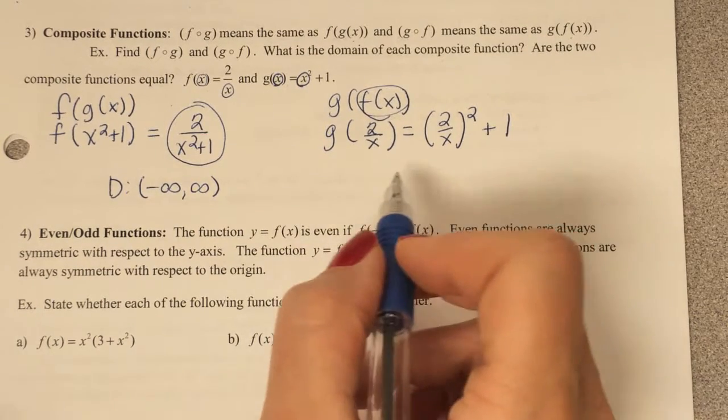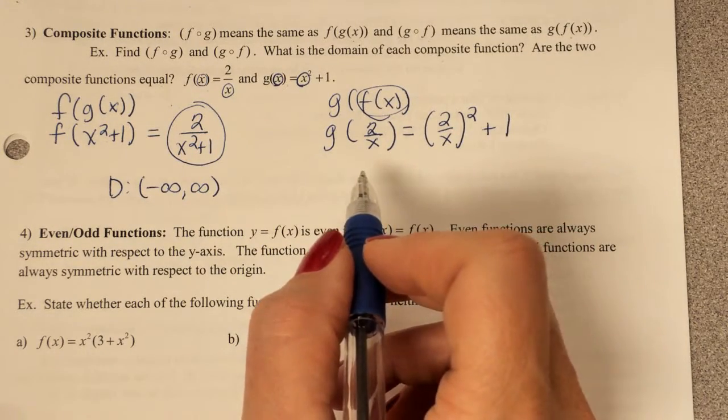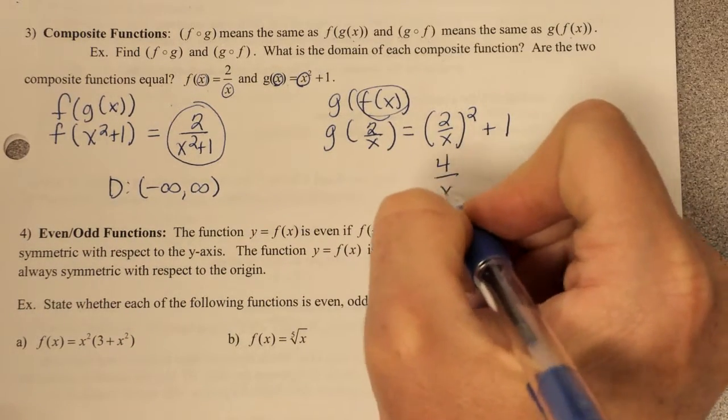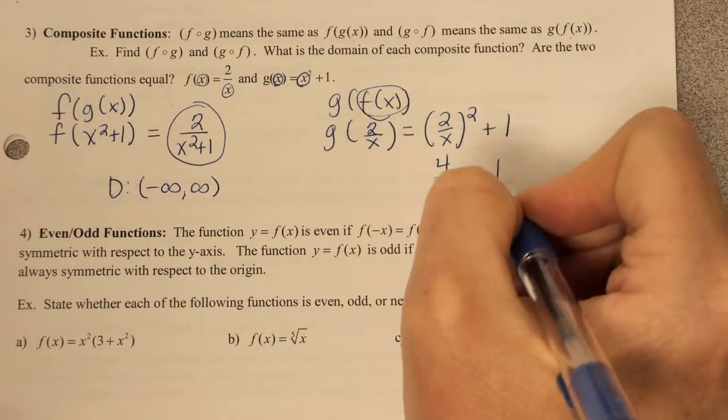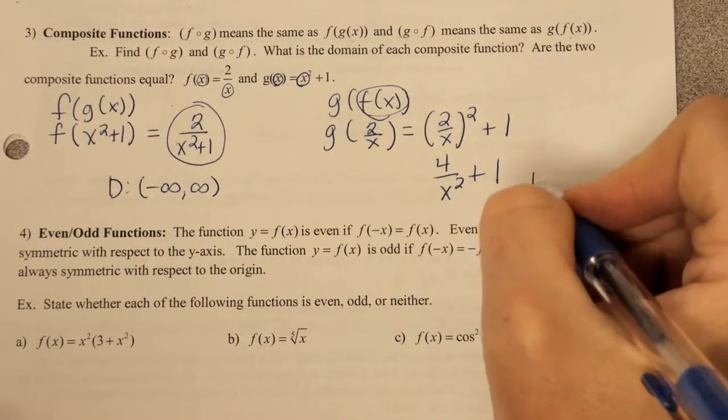So what is 2 over x squared? 4 over x squared, right? I got to square that and square that. All right, so what's the domain of this one now?